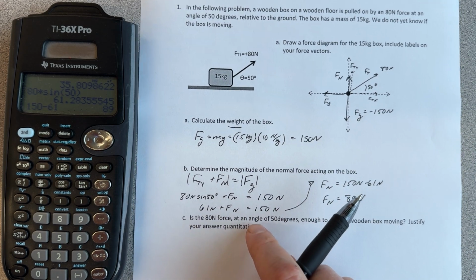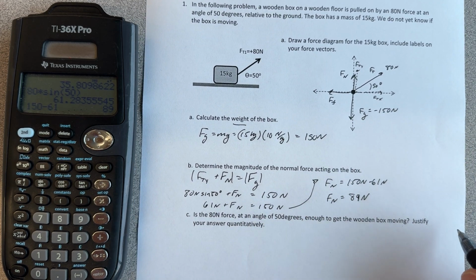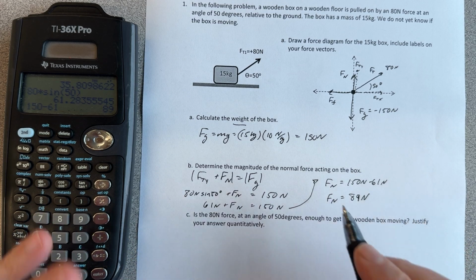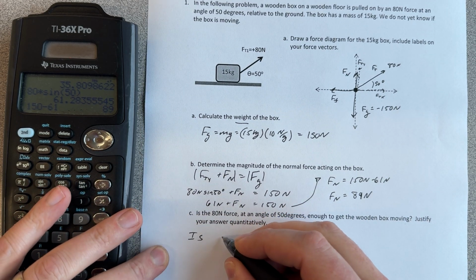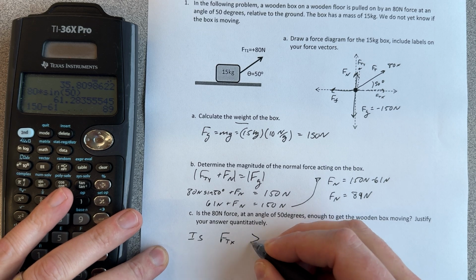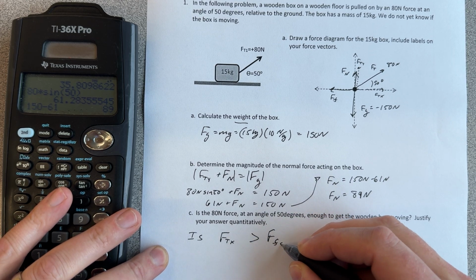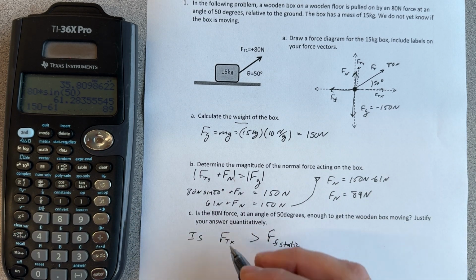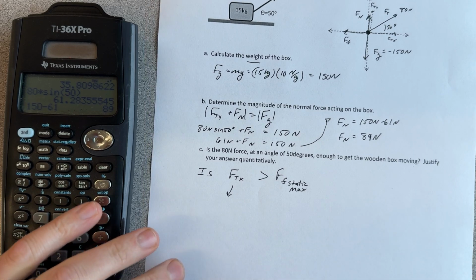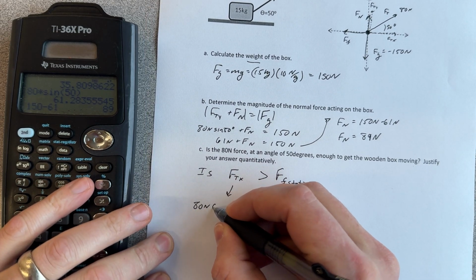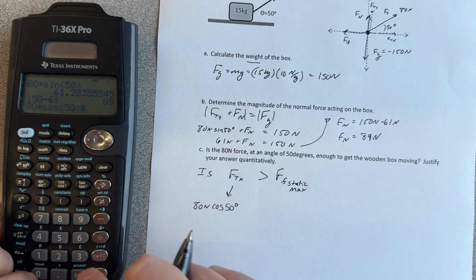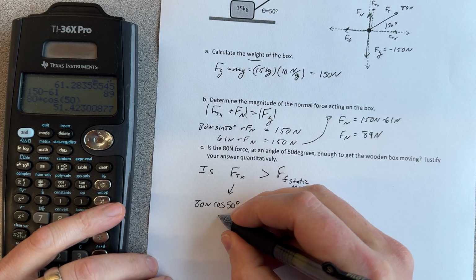Is the 80 Newton force at an angle of 50 degrees enough to get the wooden block moving? Justify your answer quantitatively. All right, so what we want to see is, is Ftx greater than the maximum force of static friction, right? So let's find the x component of the pulling force first. 80 newtons times the cos of 50 degrees. Cos of 50 gives us 51 newtons.